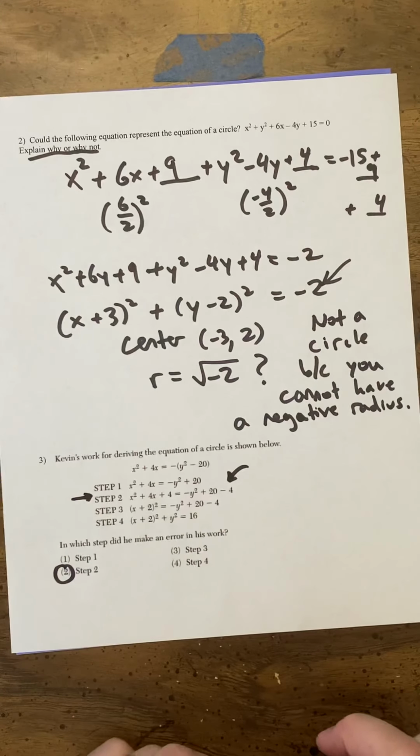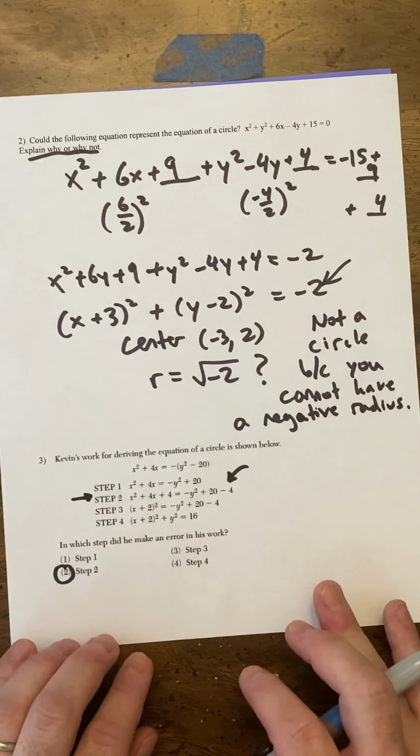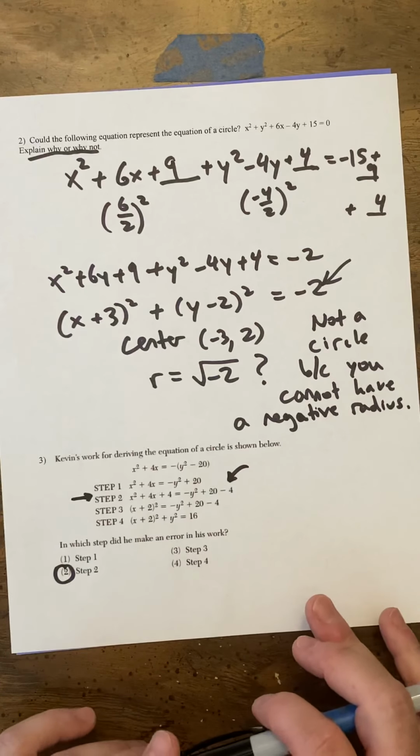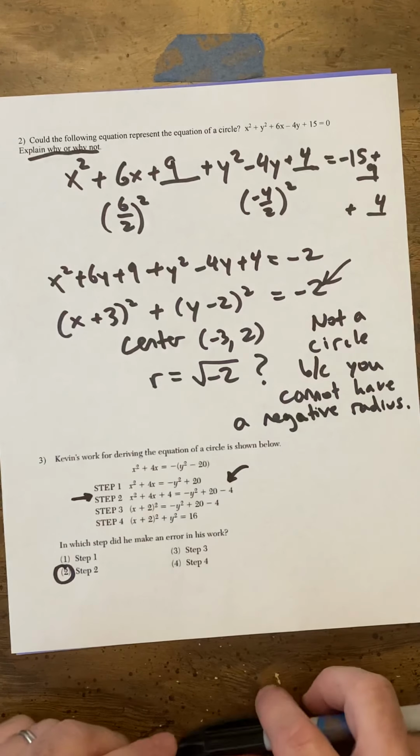So it's choice 2. All right, so you should be able to do your homework now, homework number 9. The lesson 10 is a review, and then we're going to have a quiz on the entire circles unit.